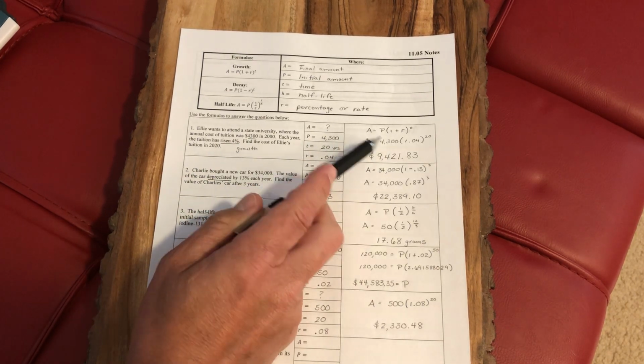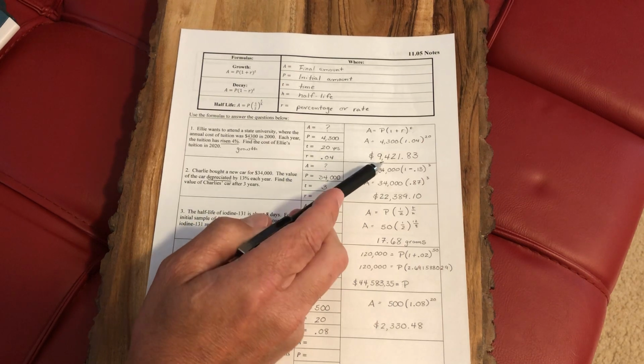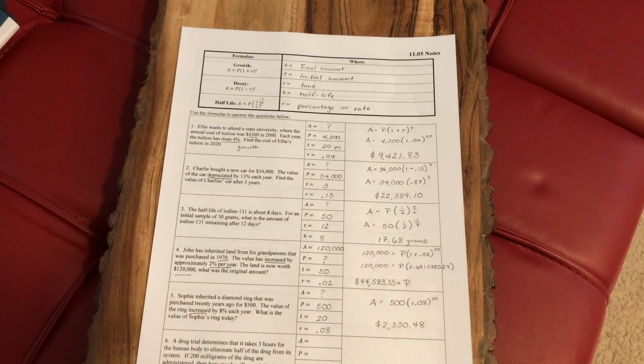We plug into the formula, we plug into a calculator, and we're going to find out that in 2020, tuition would be $9,421.83. Obviously, significant growth. 4% is a pretty big hike over that short period of time. But you'll see the difference is what we're dealing with. You just plug it into the calculator and you go. There's no other way to figure that out. I mean, there is a way, but I wouldn't do it.